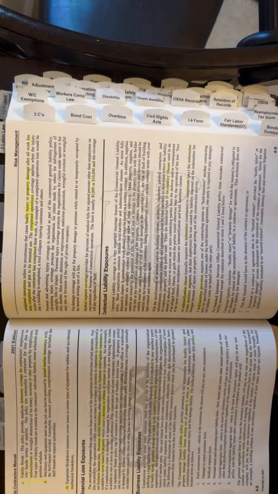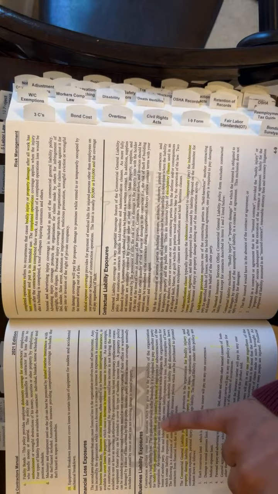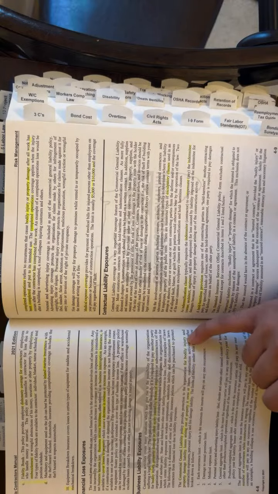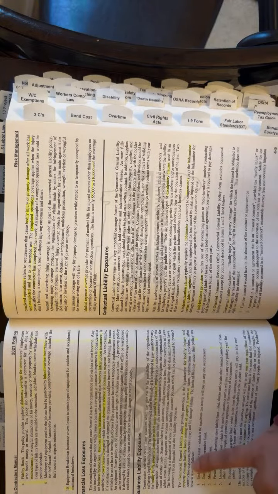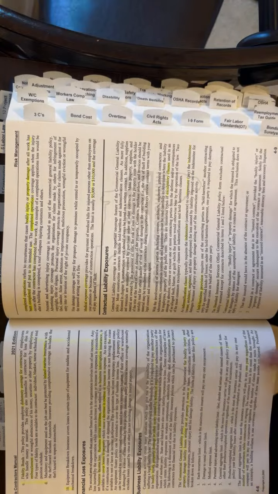Business liability exposure, highlight bodily injury, property damage, or other injury caused by the actions of employees or subcontractors. Commercial general liability policy for bodily injury and property damage liability losses arising out of property it owns or leases.